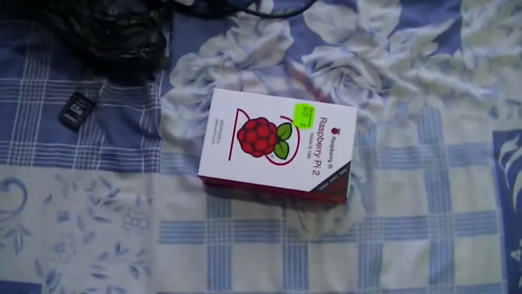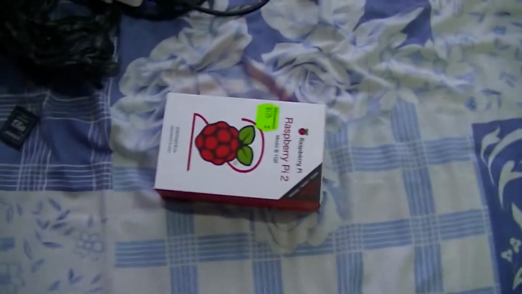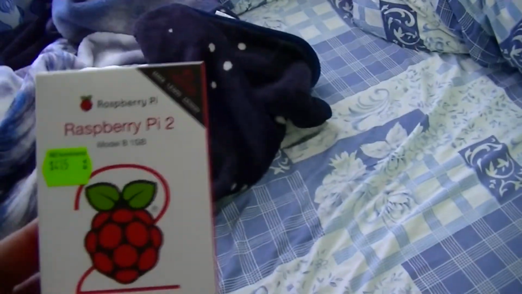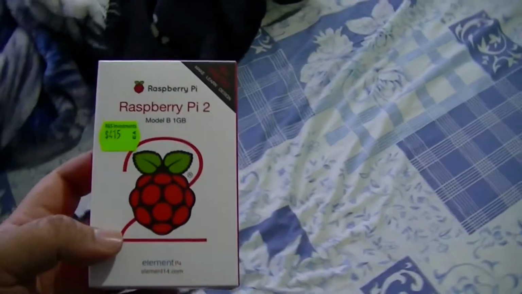Alright, so this is the latest one that I got. You can see Raspberry Pi Model B, and I paid $400 and something. Yes, so you understand, it's not cheap, but it's not expensive either when you think about the whole entire thing.